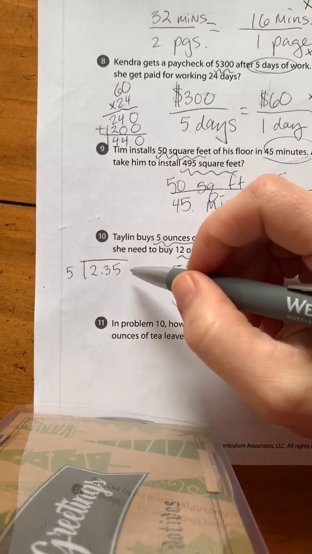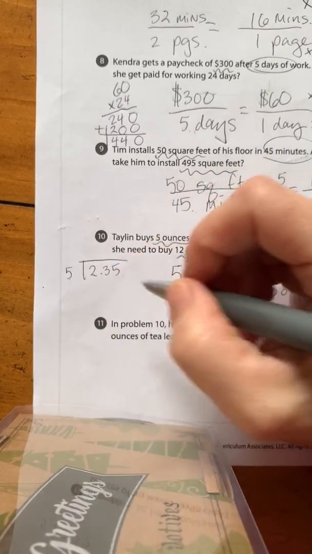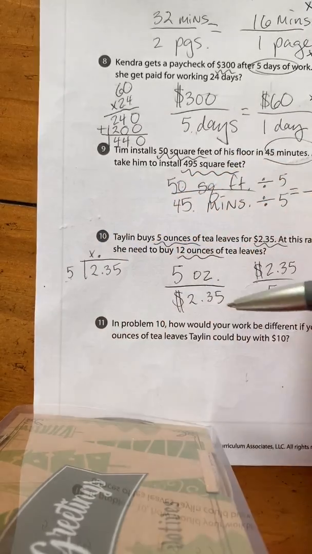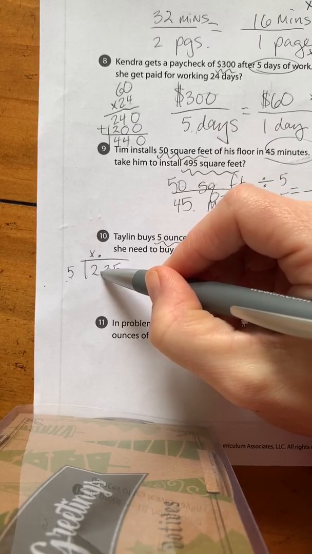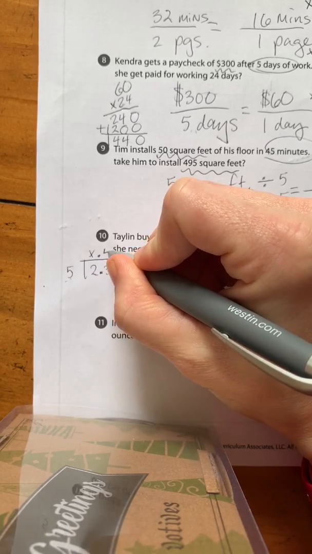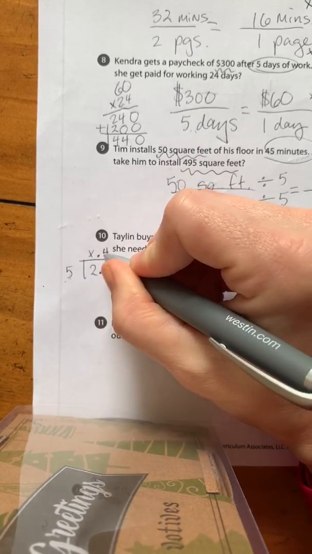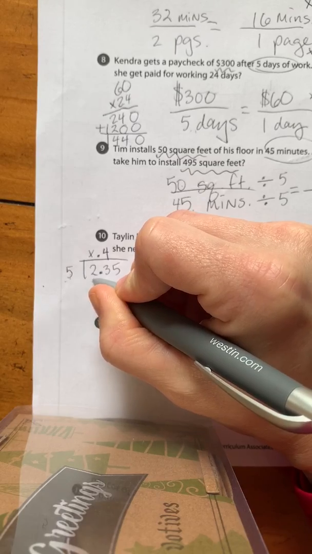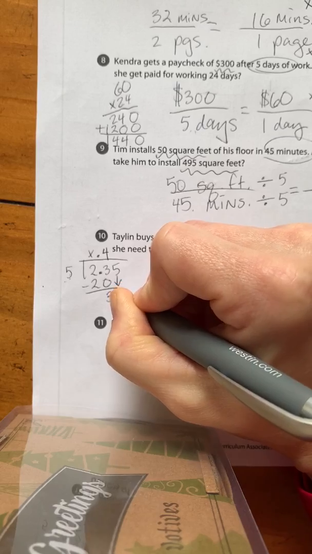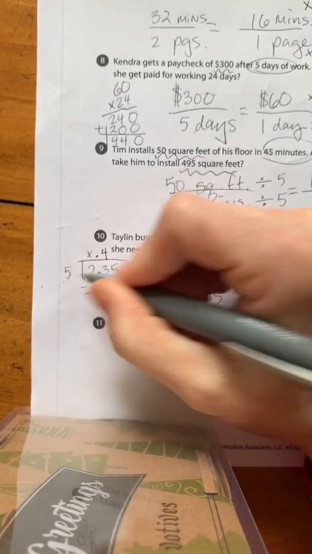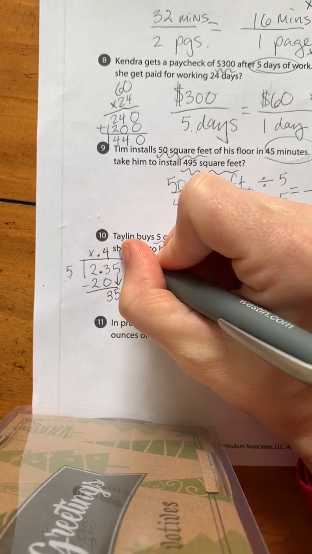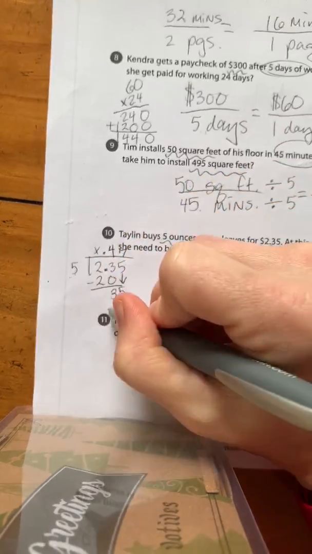Okay, ignore the decimal point for right now. Can 5 go into 2? No. Can 5 go into 23? And I just lined up the decimal point with this one. Yes, it can. How many times? 5 fits inside of 23 4 times. The product of 4 and 5, or 4 times 5 is 20. Subtract, and we're left with 3. Bring down the 5. How many times does 5 fit inside of 35? Good job. 7. 7 times 5 is 35.